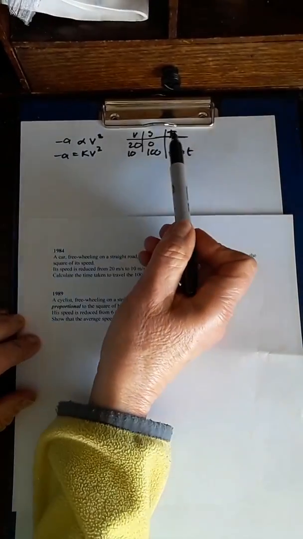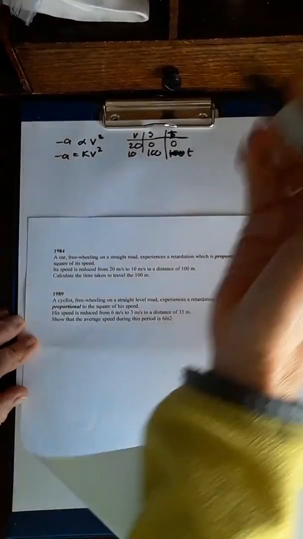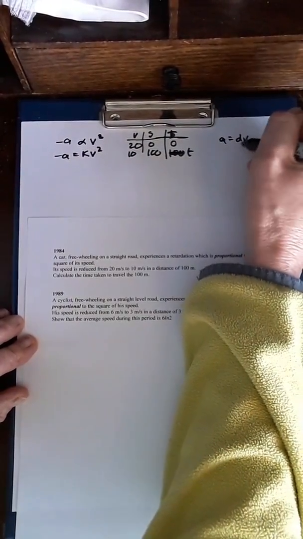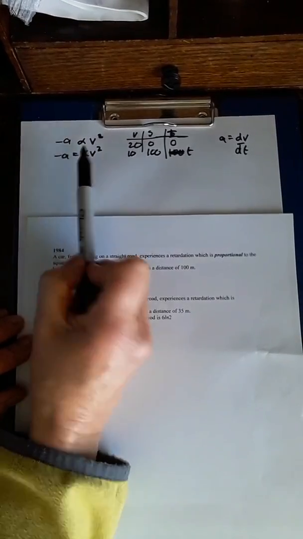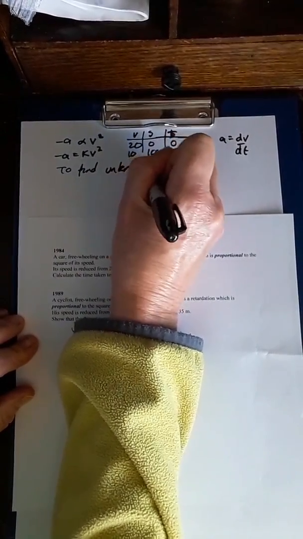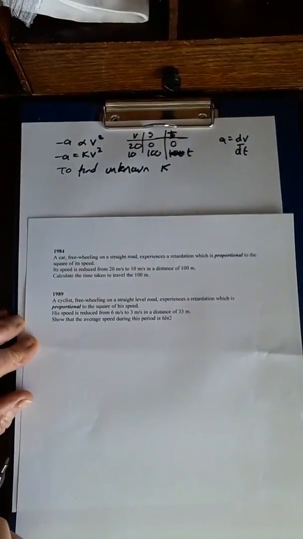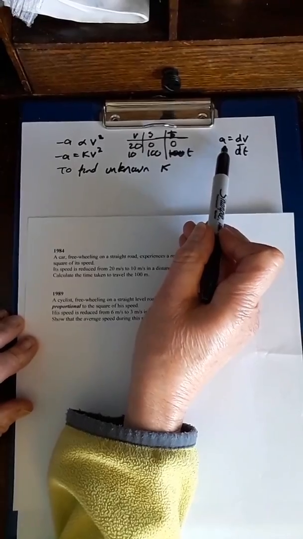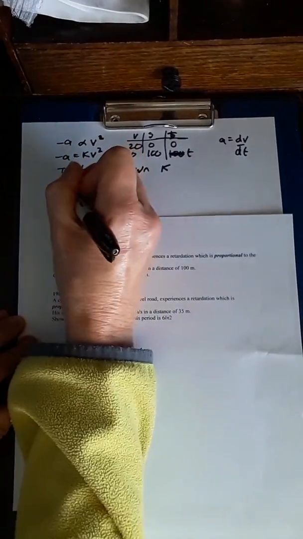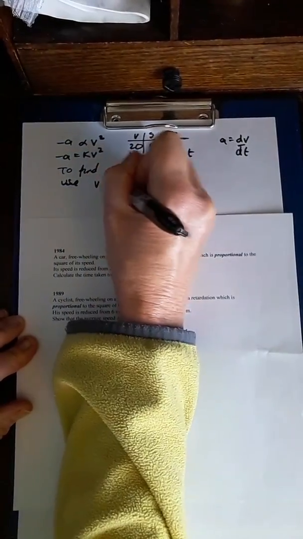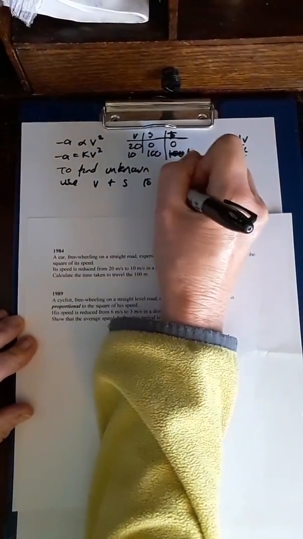In order for me to find t, to find time, I'm going to probably have to change this a to dv dt. But even if I was to do that now straight away, I would still have this constant that I don't know about in there. So your first job is to find the unknown constant k. And once you do that, then you can go back to the original problem, which is to find a time. So you're going to use what you know. You know about v and s. So use v and s to solve for k.